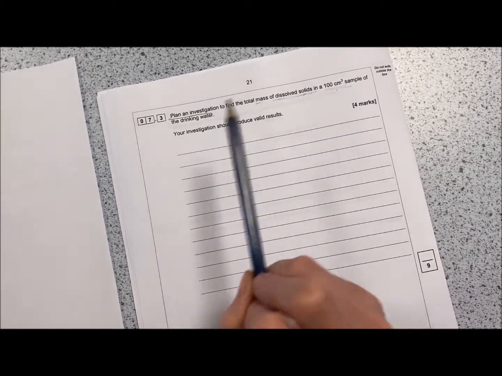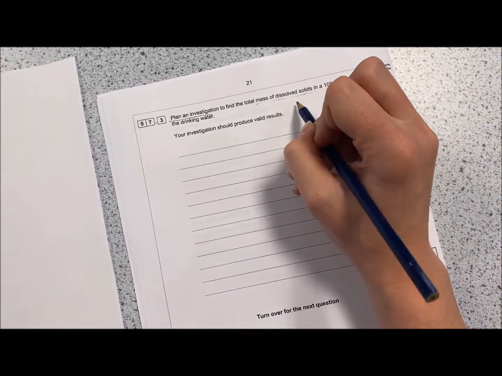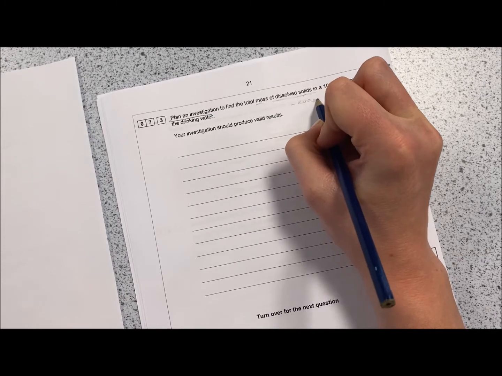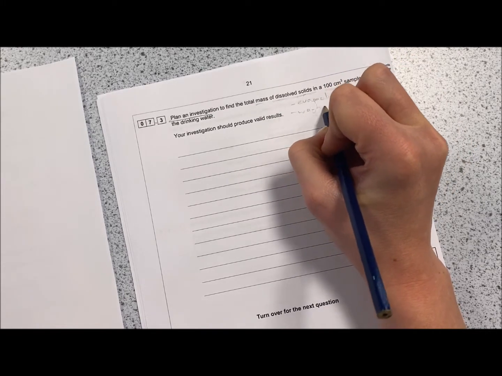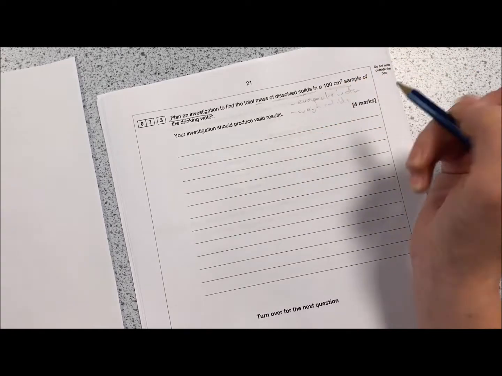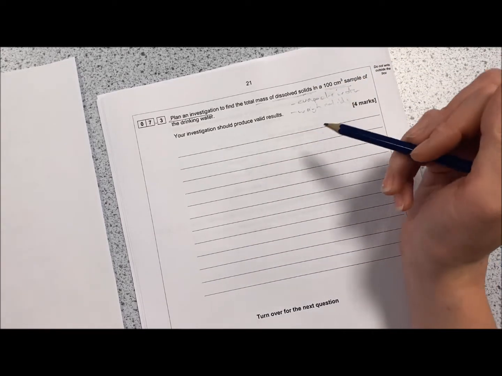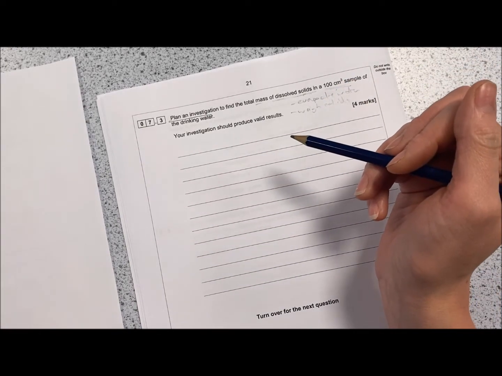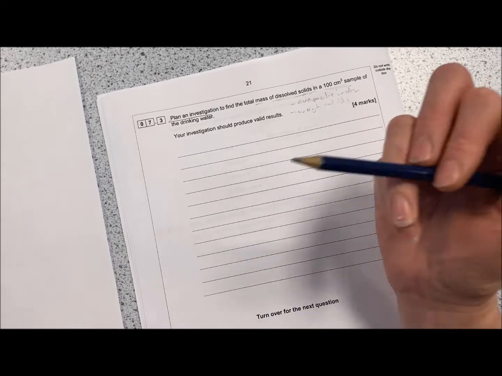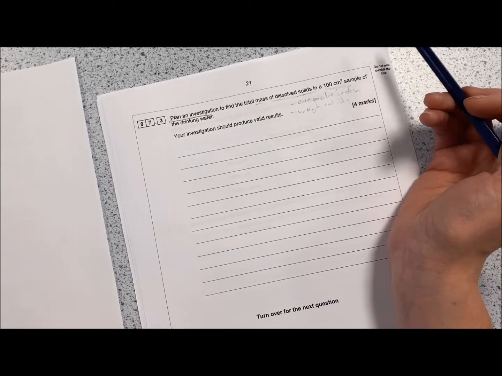Okay, so this is sort of leading us into how we're going to do this investigation. So if I just think about it, we need to evaporate water. We need to weigh solids accurately, thinking about what I'm going to put it in, so that I don't have to do lots of transferring. So I'm probably going to use an evaporating dish because that's the best thing to evaporate in.